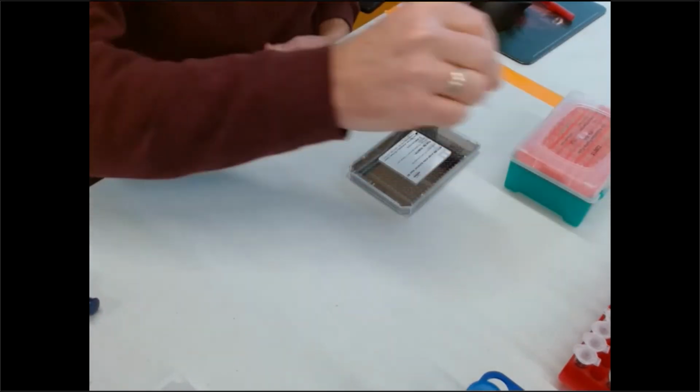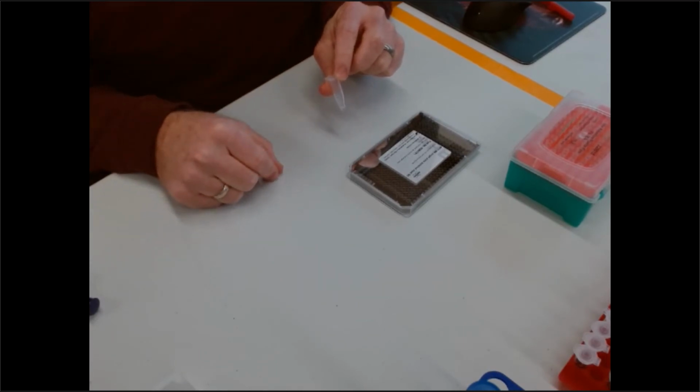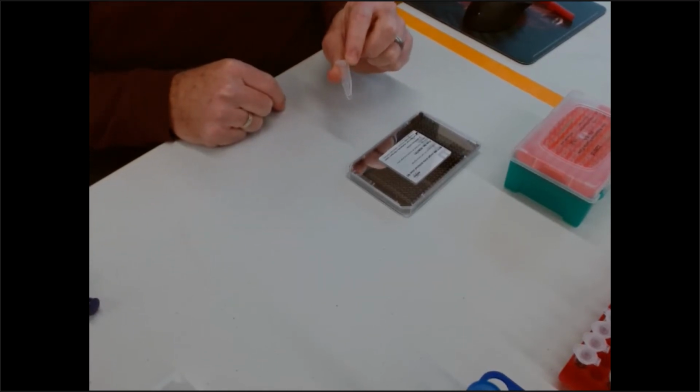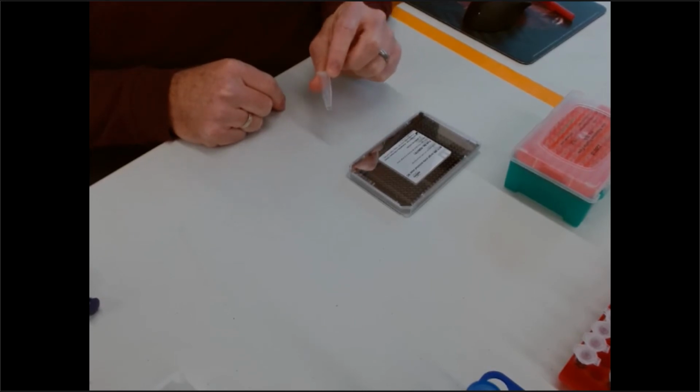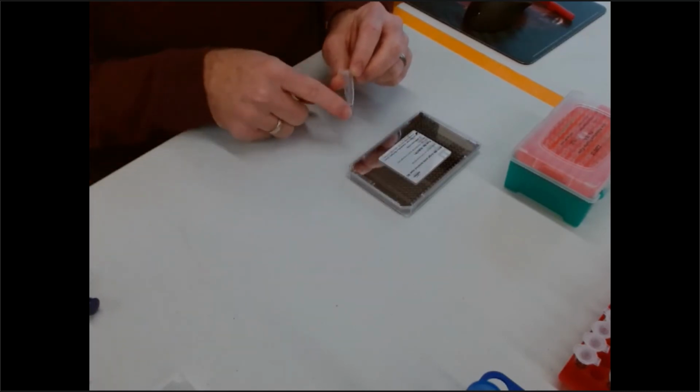So the next step is that we mix the DHB with the deionized sample at a 50-50 ratio. And again, this is all laid out and explained very well in the AOAC first action method, the details. So I'm not going to do the mixing now.